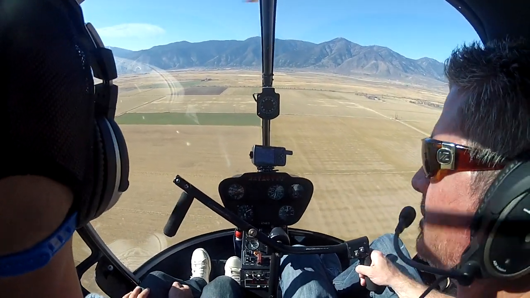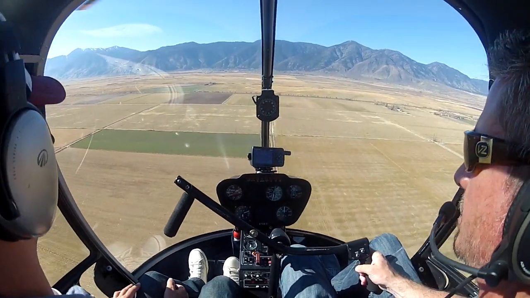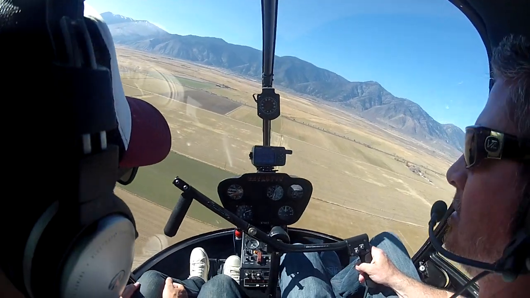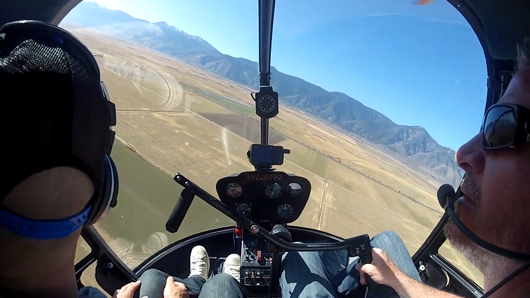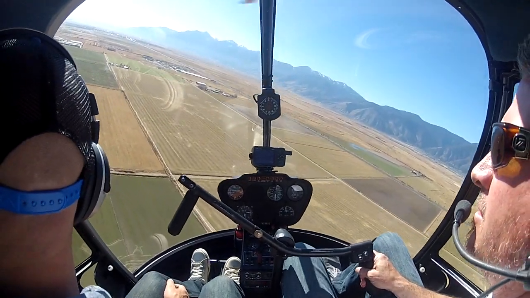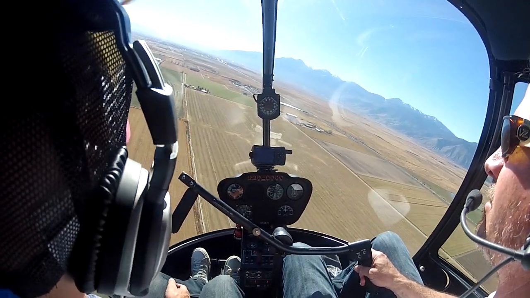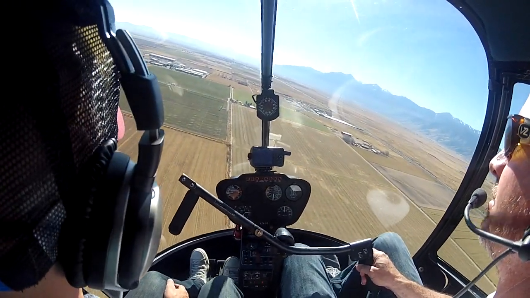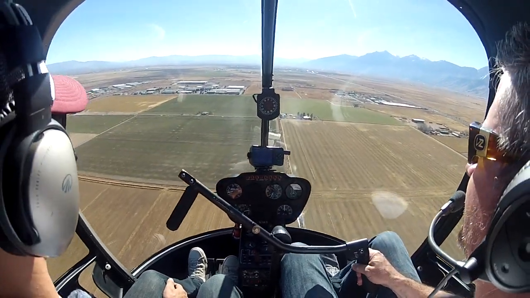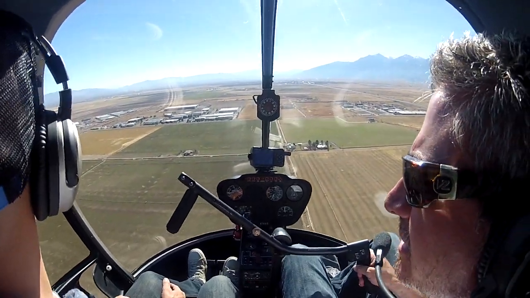Clear right. You're clear left. Clear left. Minden traffic, helicopter 815, making a left downwind for 34, Minden. Good. Slow down a little bit. 5,200 feet. Good. Spot looks clear.